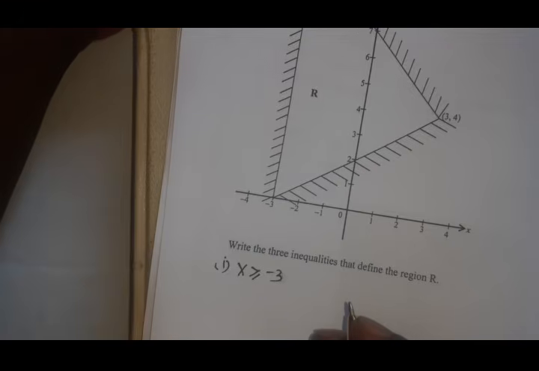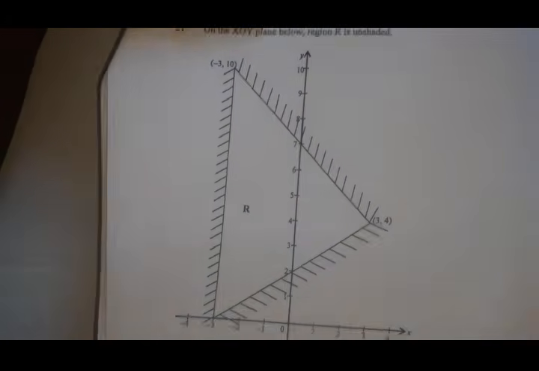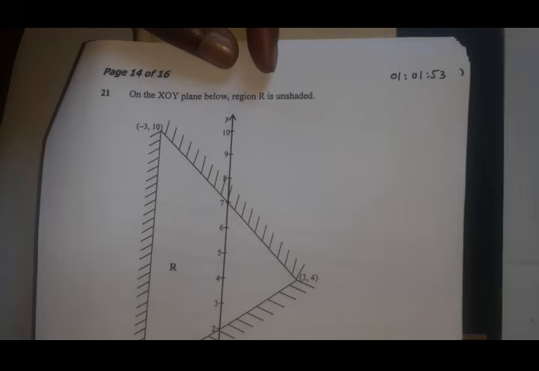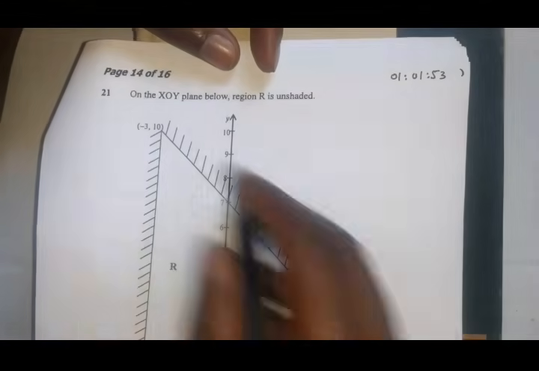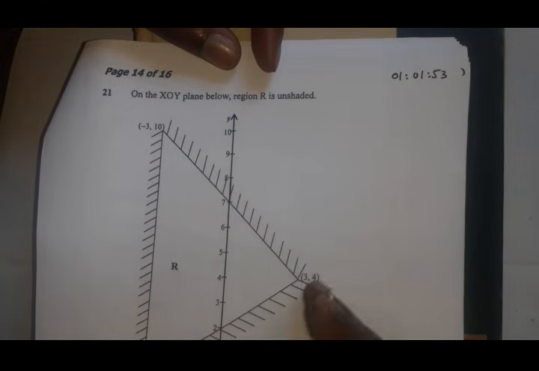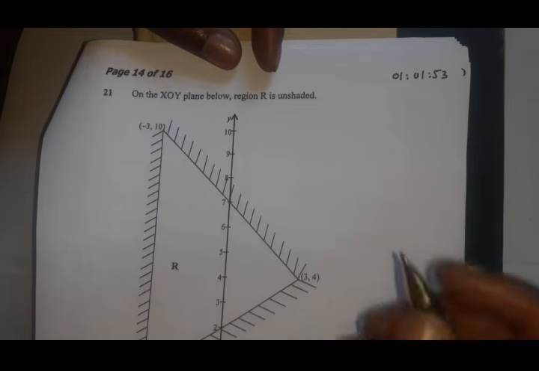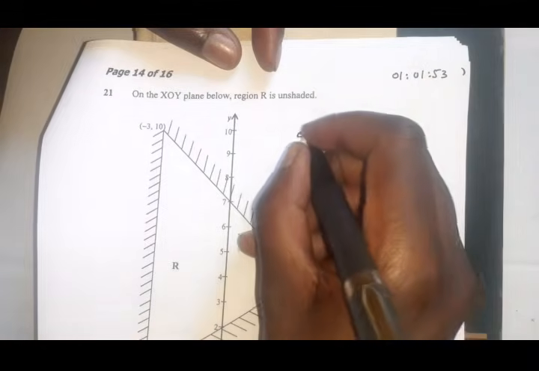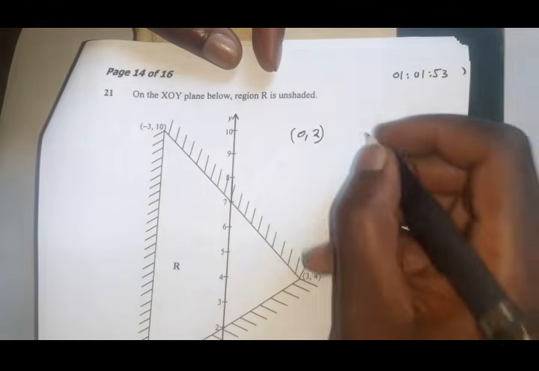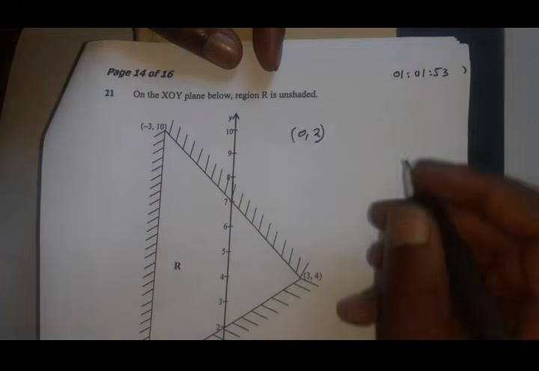Then for these other two, we need to pick 2 coordinates and find the gradient. I don't know if I can also make use of this space here. For instance, if I want this one, I can get this point here, which is 0,2. Then I can also get this same point here, which is what?